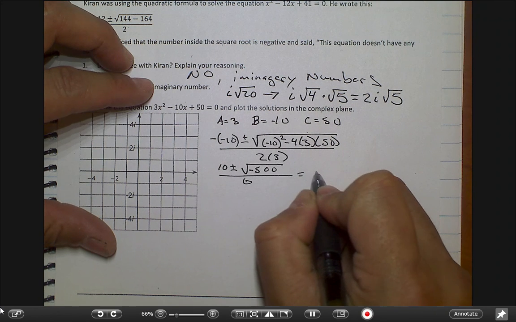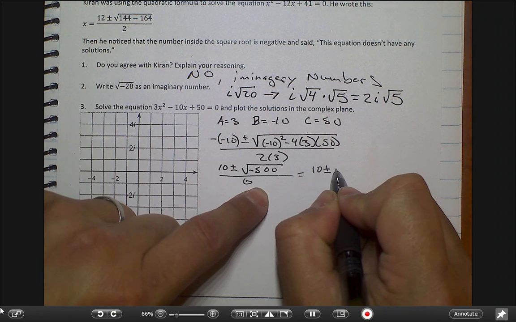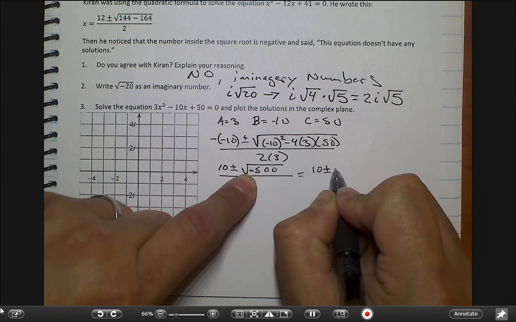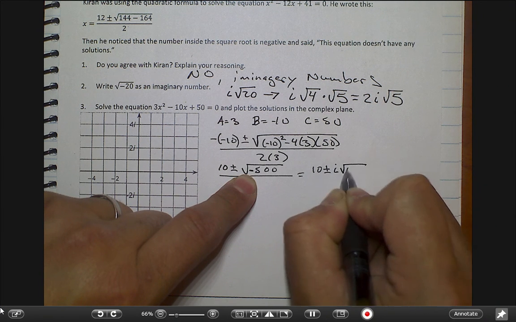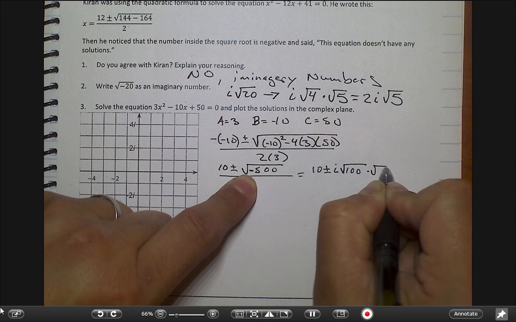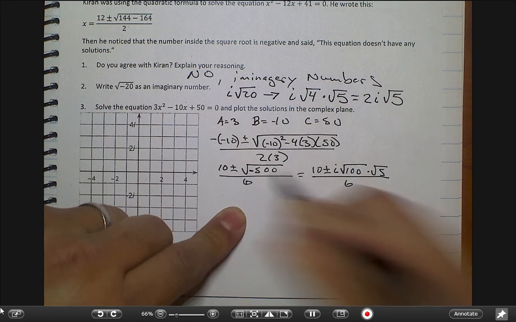So it's going to be 10 plus or minus. Let me do it piece by piece: i times the square root of 100 times the square root of 5, all over 6.